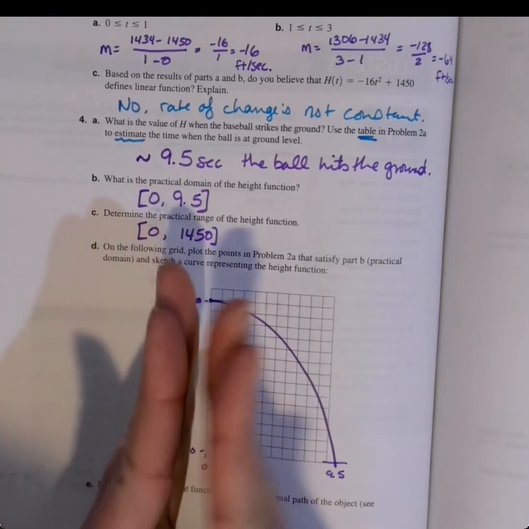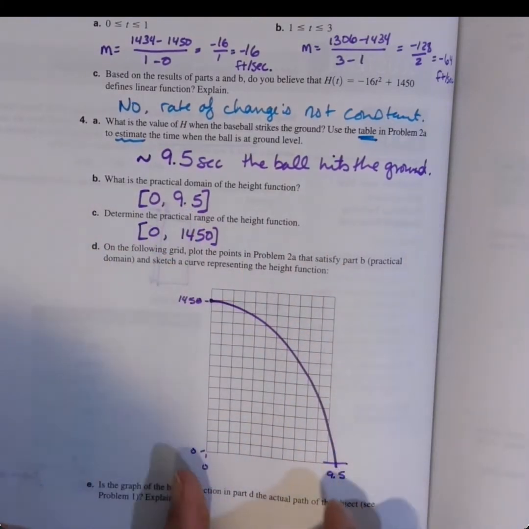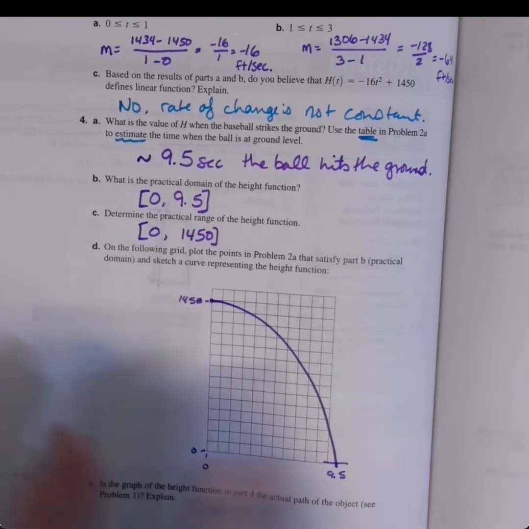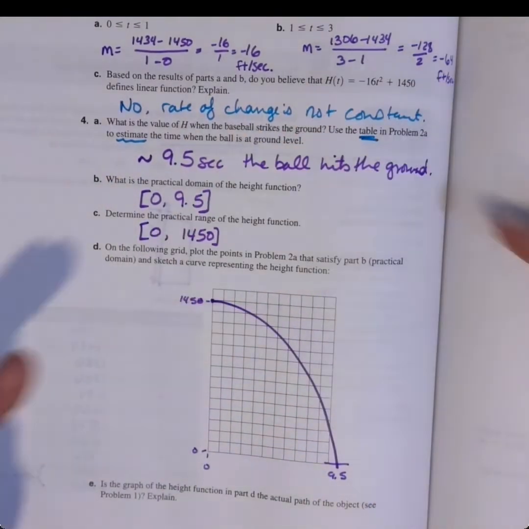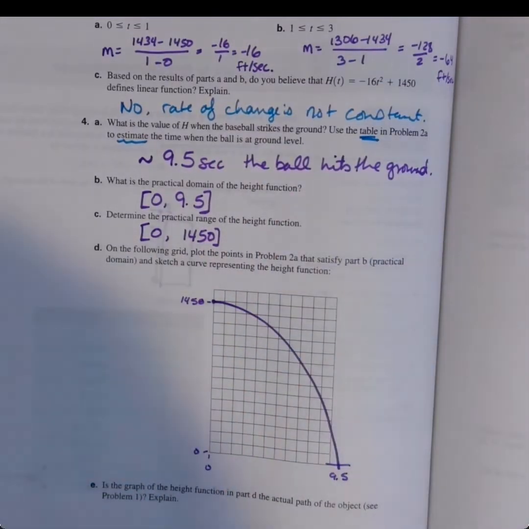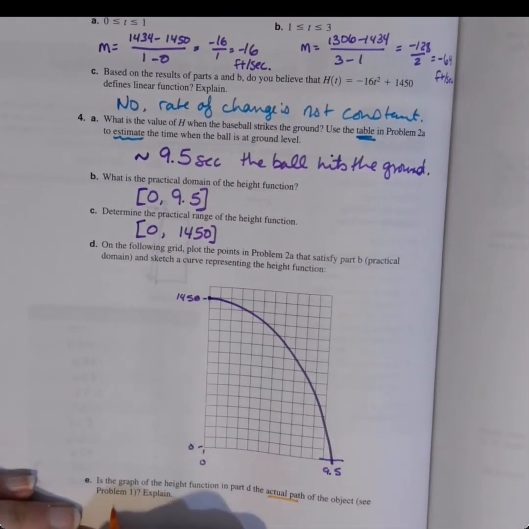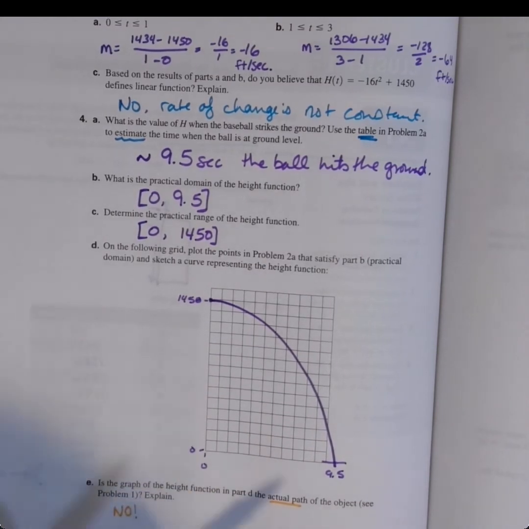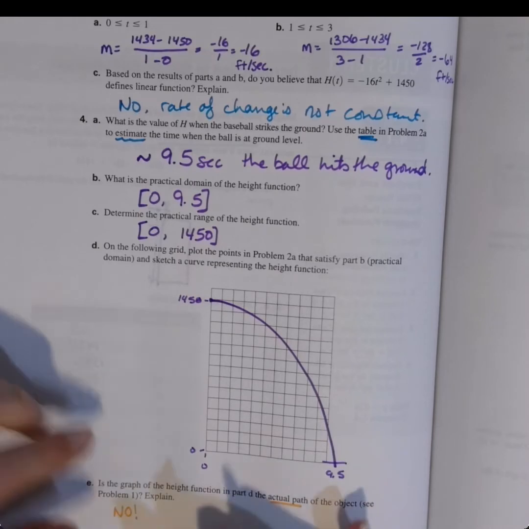This is a spread apart graph where we are examining time as a horizontal. It's not a horizontal distance. The ball is not arcing away from the building as it falls. It's falling straight down. So this is not the actual path. This just has time as one of its variables.